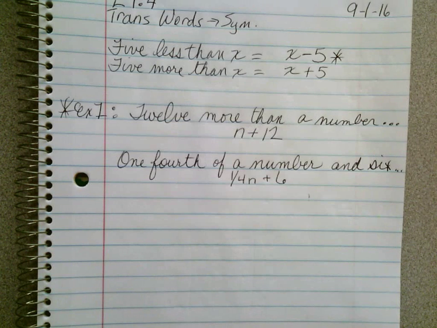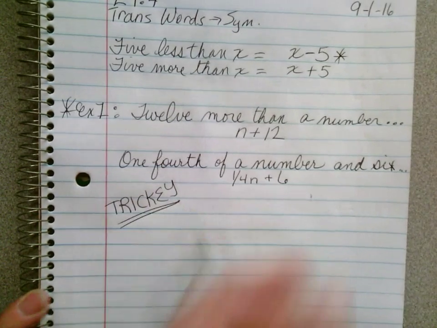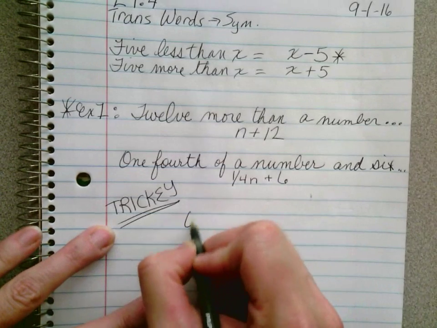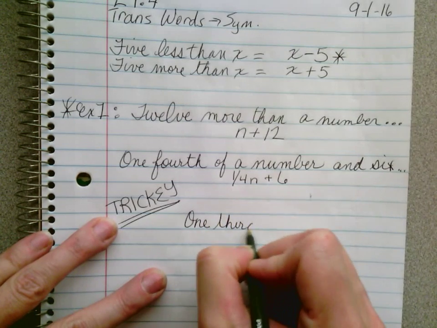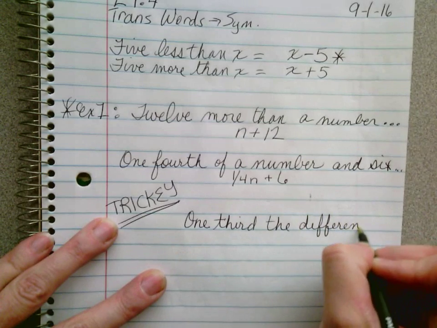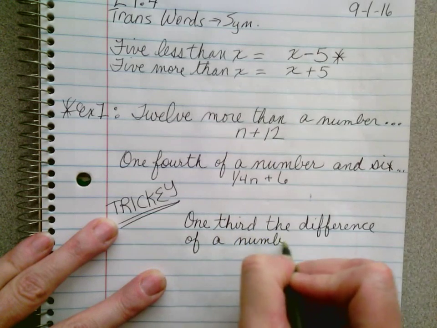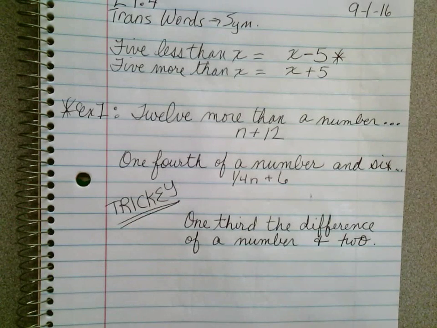Okay? Now, this is a tricky one, and you're going to see this, and I guarantee you, you're going to feel, oh, what do I do? Here comes the tricky one. One-third the difference of a number and 2. Holy cow. Right. Philip's right.